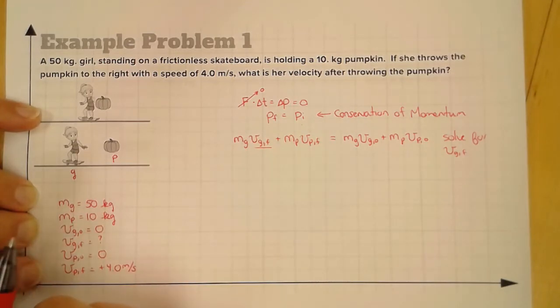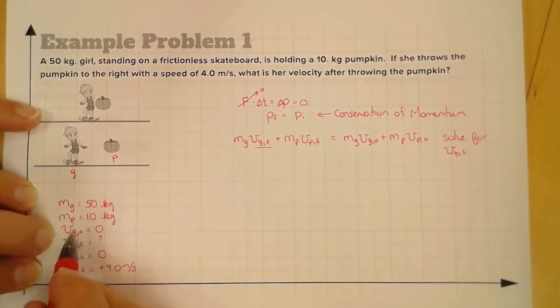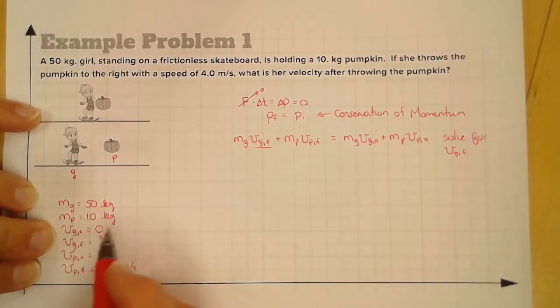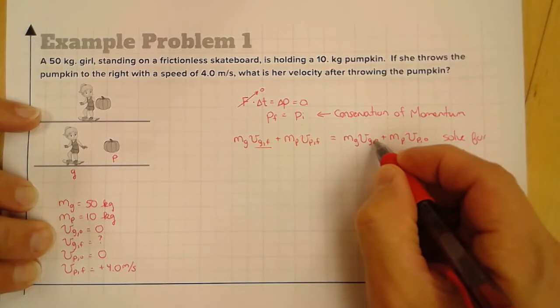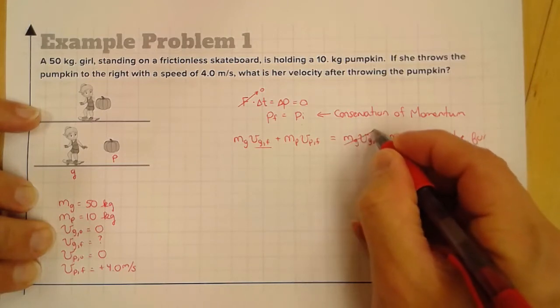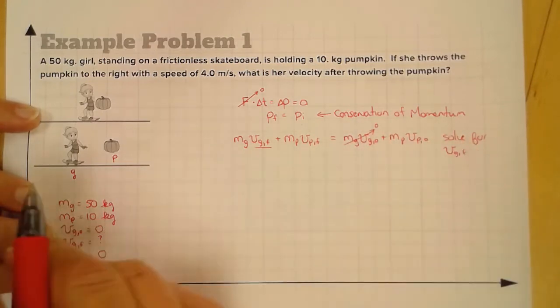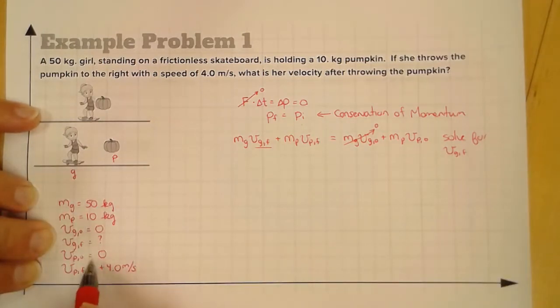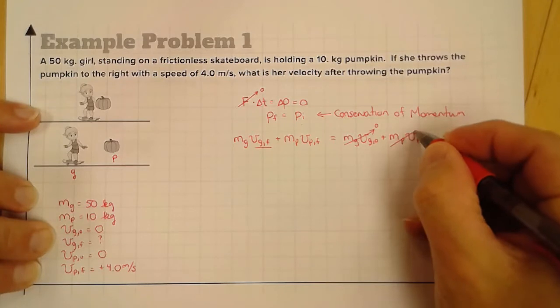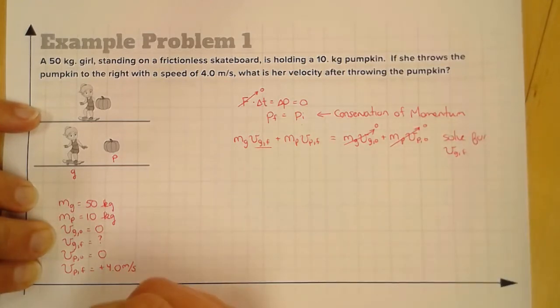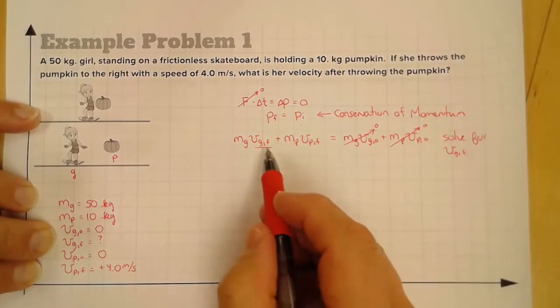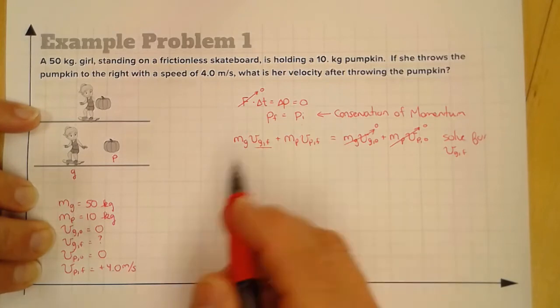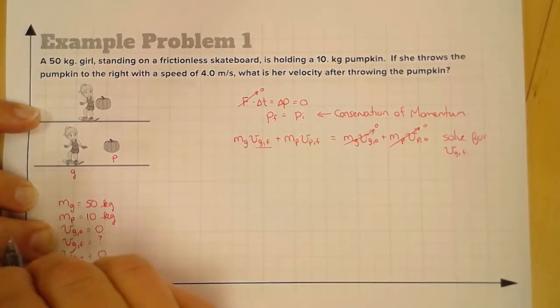Now, before we go solving for it, getting it by itself, let's see if there's anything that's zero. So we know from over here that the velocity of the girl initial is zero, and so any expression that includes that as one of its products is also zero. We also know the velocity of the pumpkin initially was zero, so this is going to make our problem easy. That's also zero. So what we have left is this term plus this term equals zero, and we're trying to solve for the velocity of the girl final.